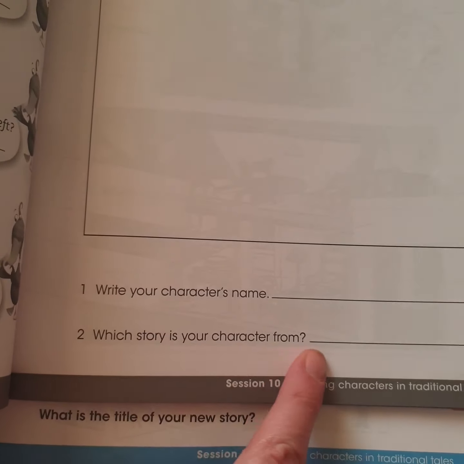Can you make up one for yourself? If you do this one, you can always send a little video or you can write it if you want to in your book. That's up to you. You can also work with friends to act out your story. Just this part. And you can give a title of your new story. What is the title of your new story?